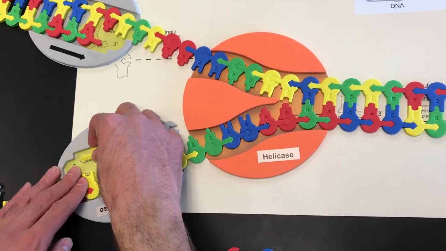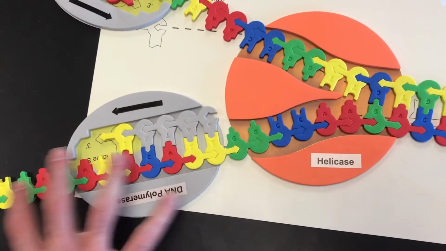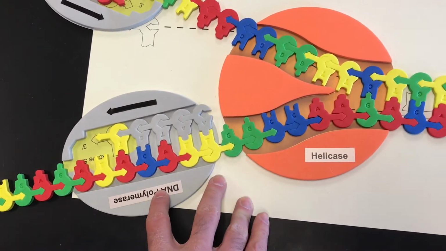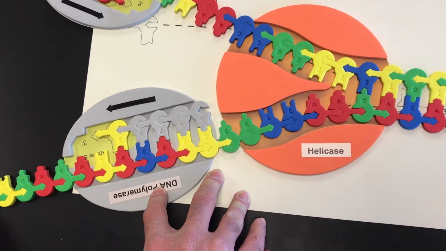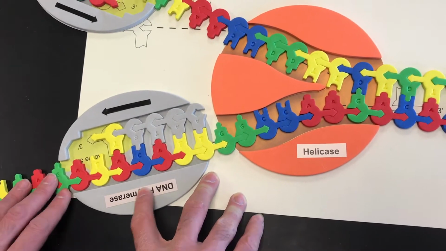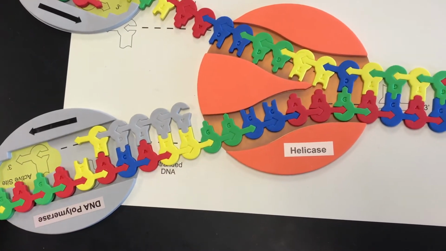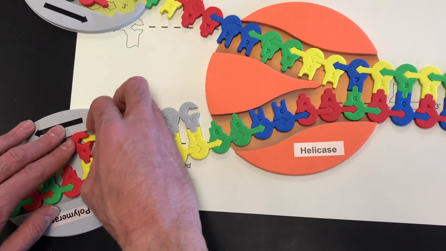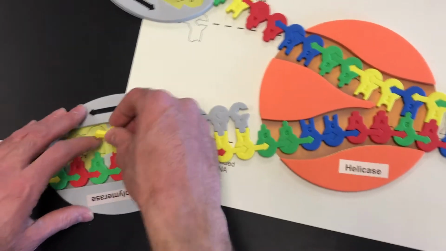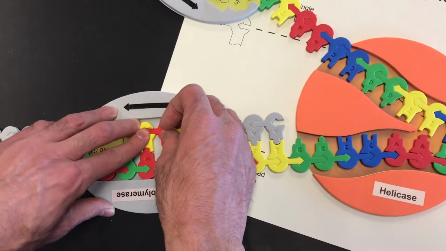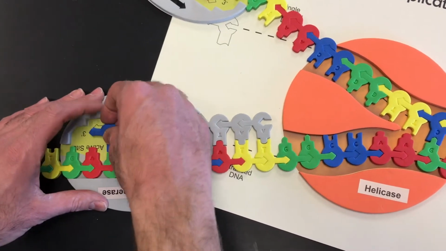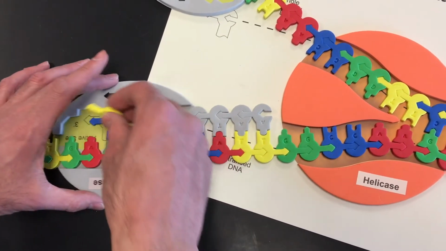At this point, we're synthesizing this lagging strand discontinuously as a series of fragments called Okazaki fragments. This one's going to keep getting built again in the opposite direction as the leading strand, but still in that 5' to 3' direction.